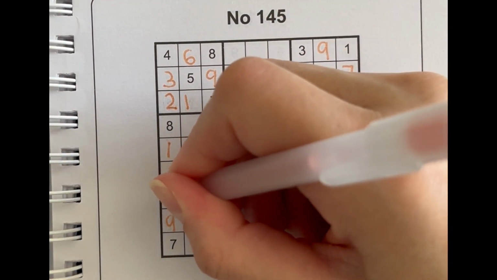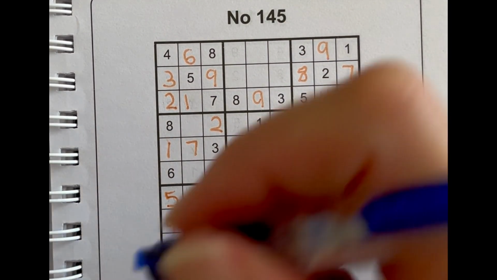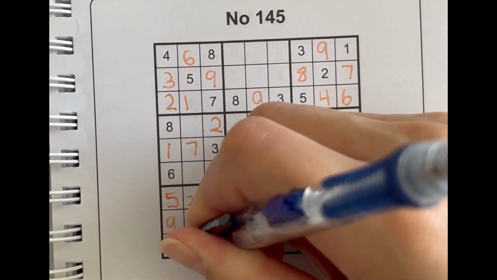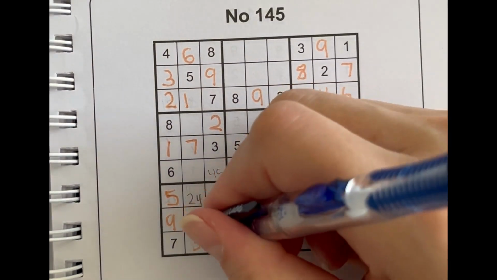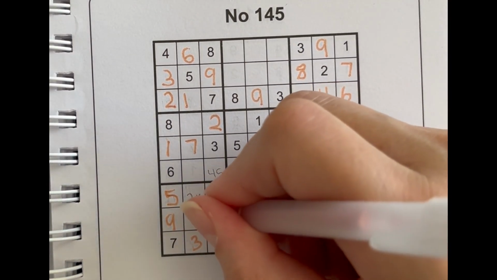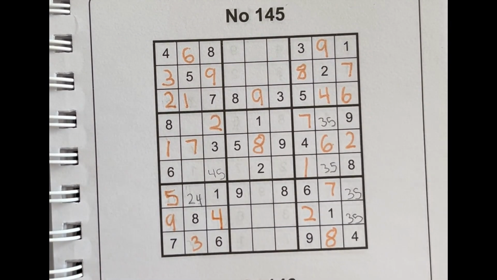And since this is a 5, this will be a 4. Since that was a 4, this is now a 2.